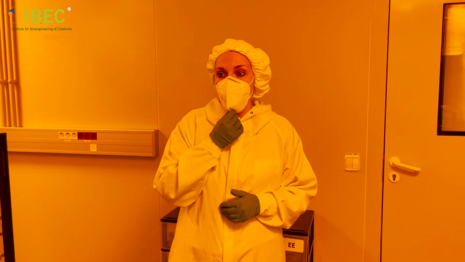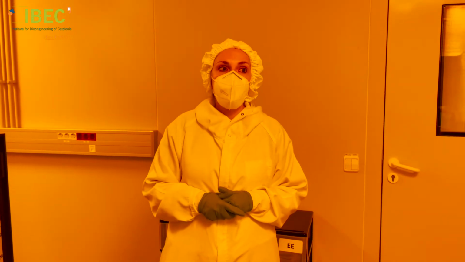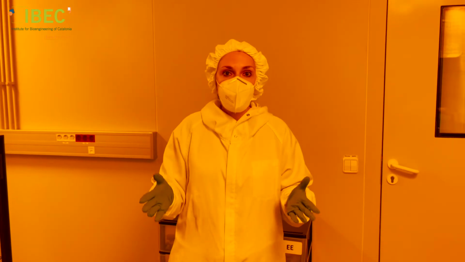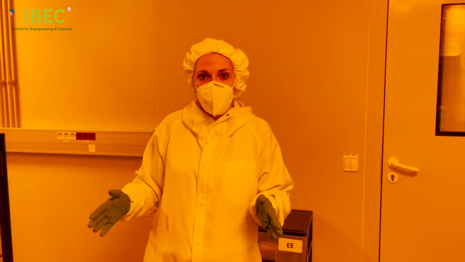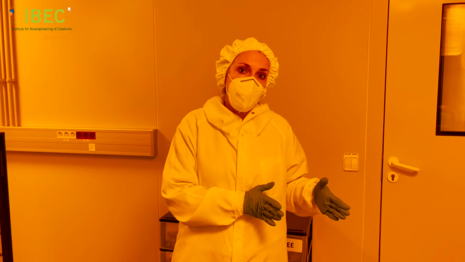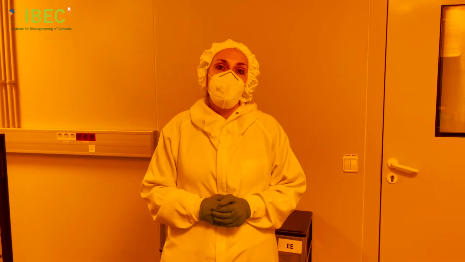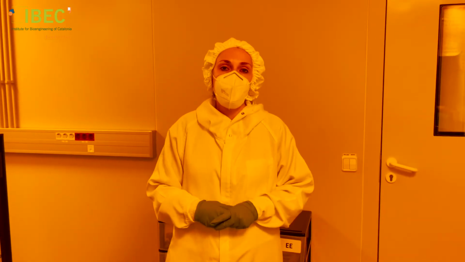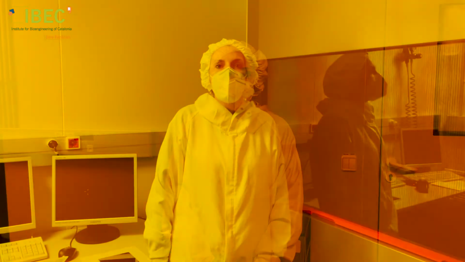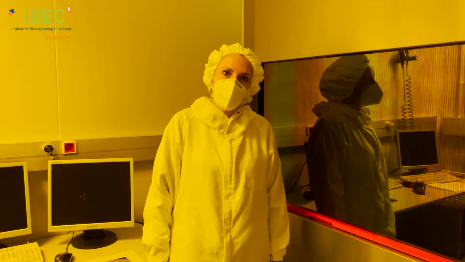Here in our microfab facility, we can fabricate these microfluidic chips, the whole process from the beginning, from the generation of the mask to the final device used in microfluidics. Let's see how to fabricate a mask.